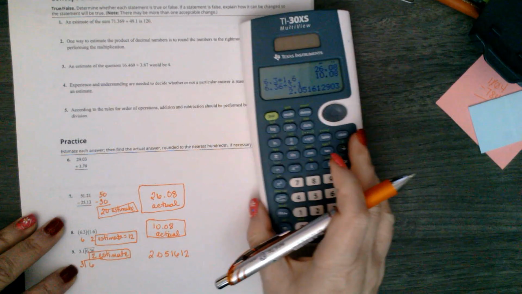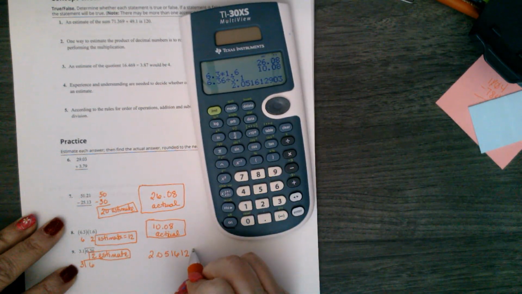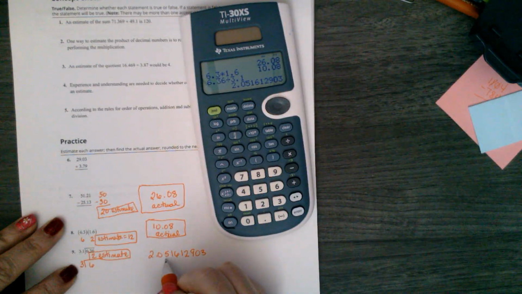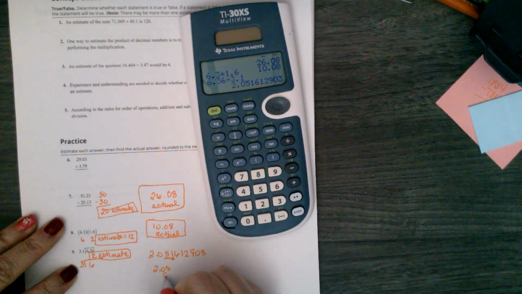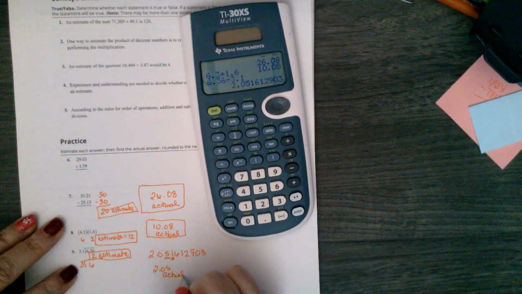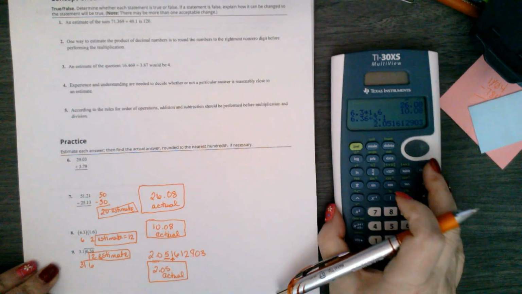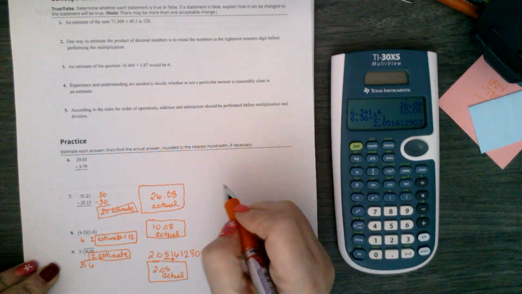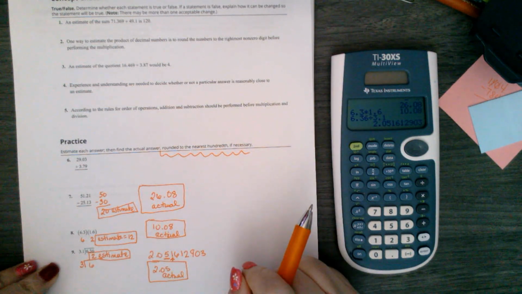They say rounded to the nearest hundredth if necessary. Hundredths place is there, so that's 2.05 for your actual. You gotta make sure you always read the directions to find out about rounding.